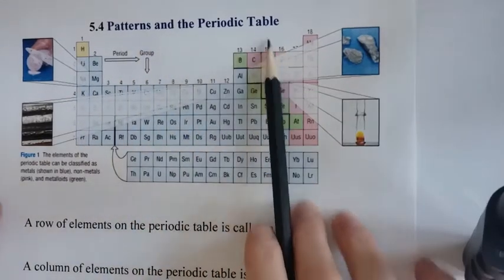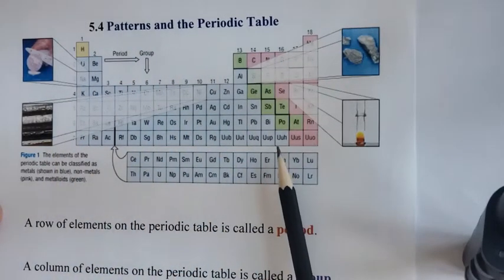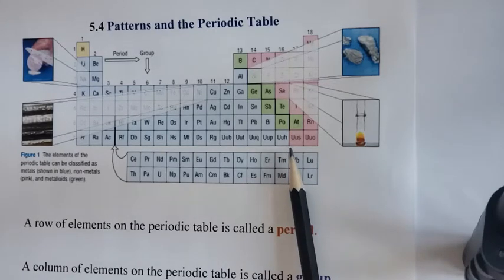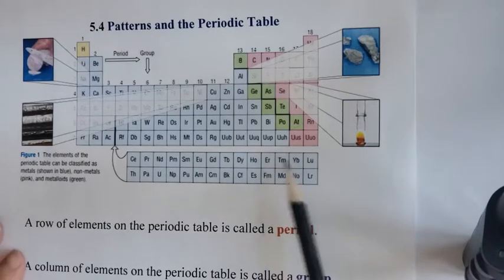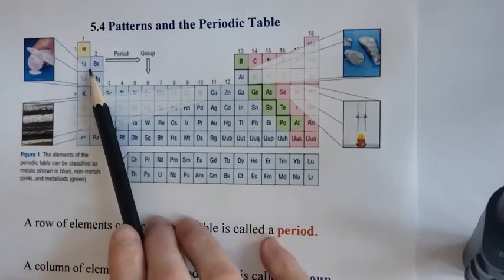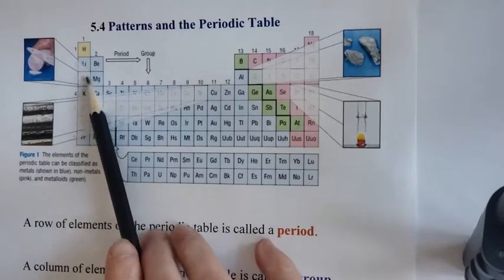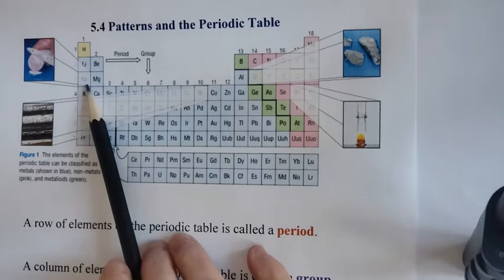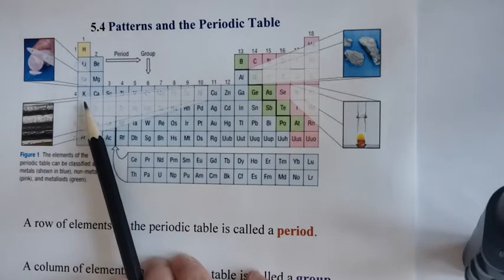Patterns in the periodic table. So you don't have to copy this picture down to the periodic table. Last year, what I did was I gave you a blank copy and we did a whole bunch of demos. And if you remember in the first column, I threw some lithium in some water and it kind of bubbled and smoked. Then I threw sodium and it kind of exploded, caught on fire. Then I threw potassium and it made a huge kaboom.